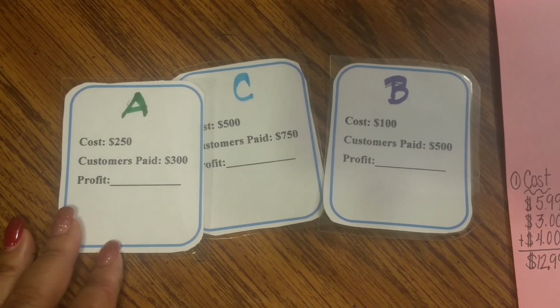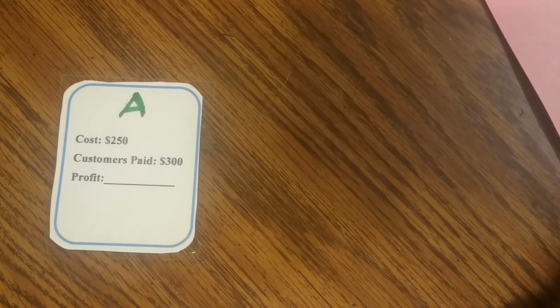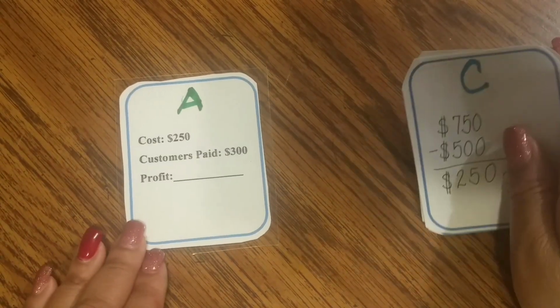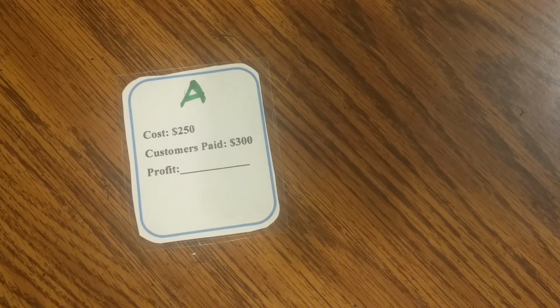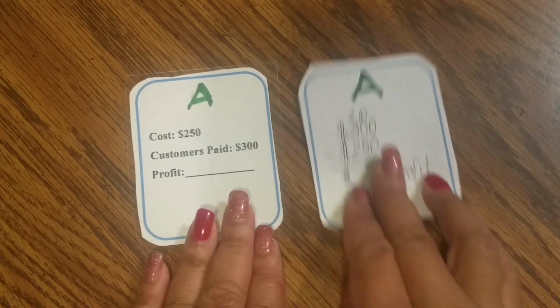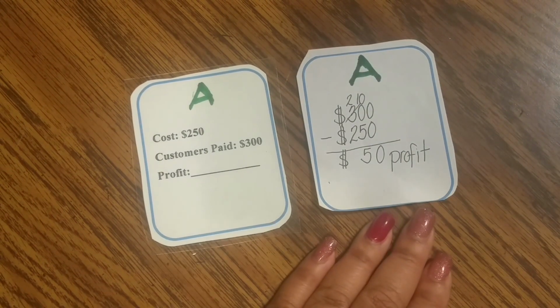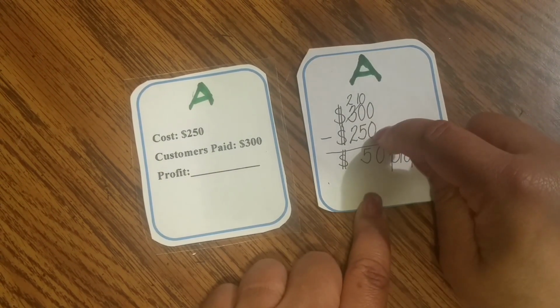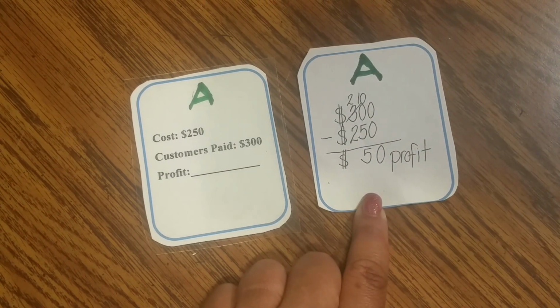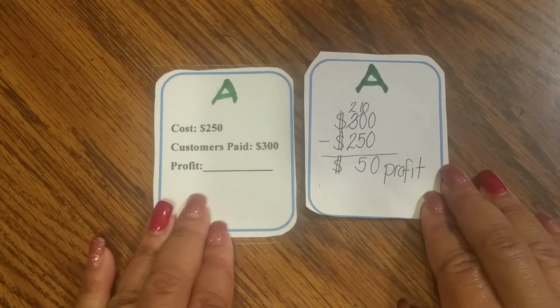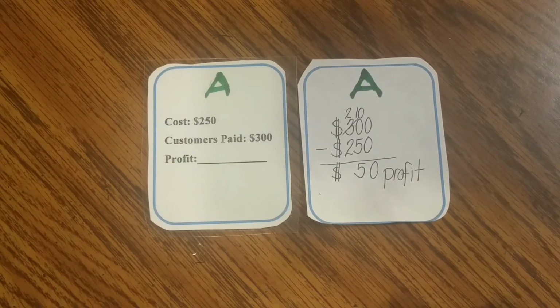All right, welcome back. So for A, we had a cost of $250, and the customers paid $300. So in order for us to figure out the profit, we needed to subtract. So 300 minus 250, our profit is $50. Congratulations if you got that right.